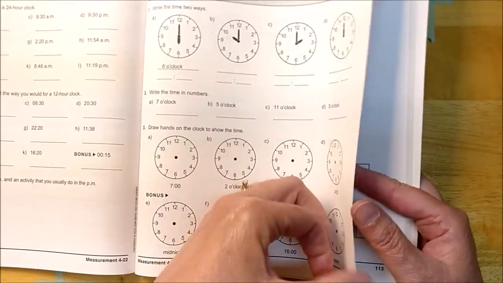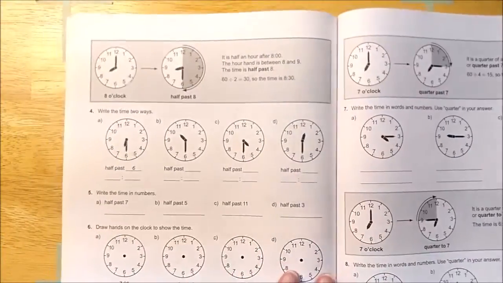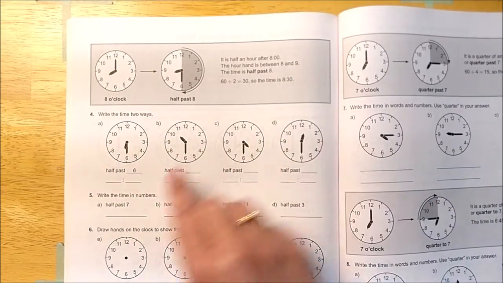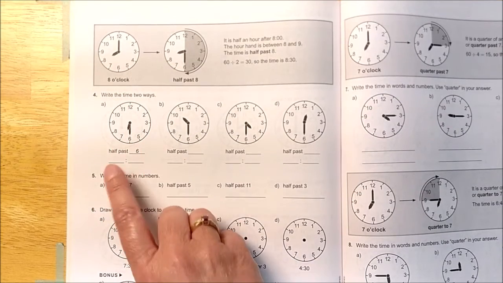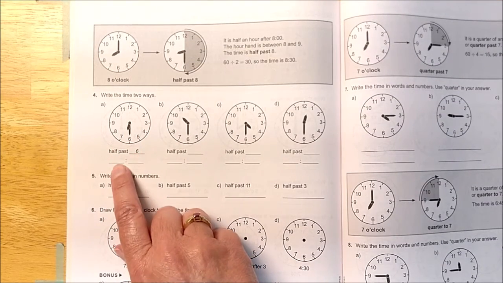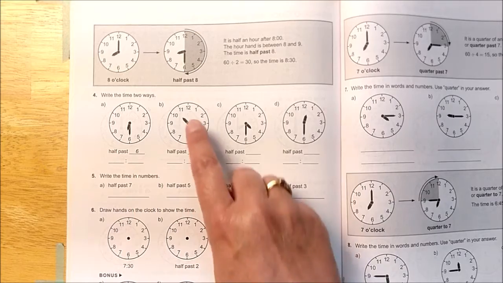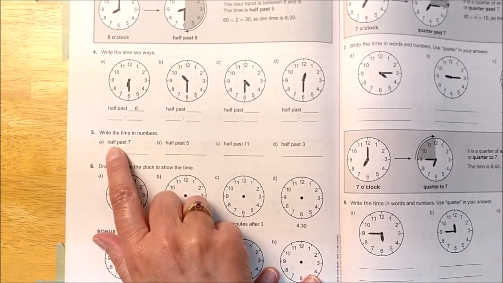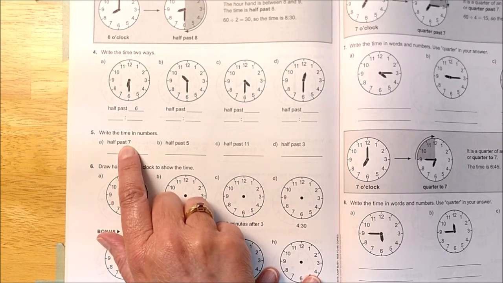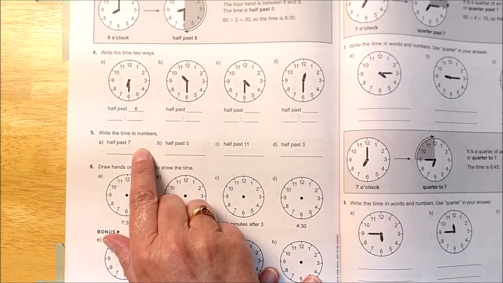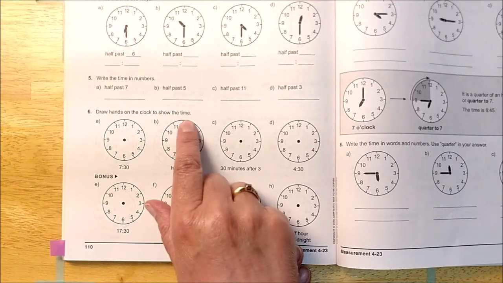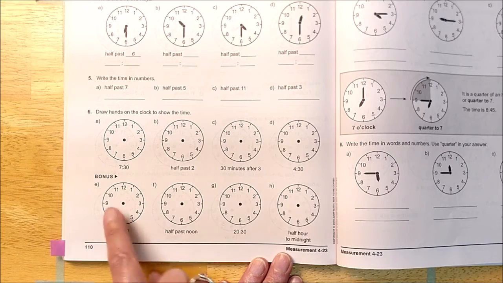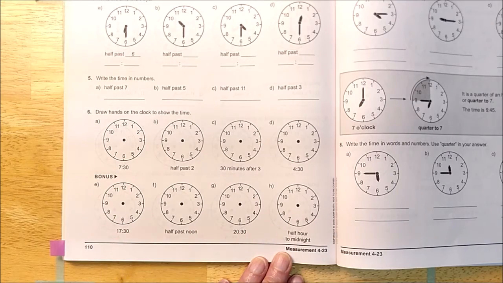The next page has us dealing with halves. So they have a help up here for you if you get stuck. Write the time 2 ways. So it's half past 6, or it's 6:30. Here they've written the time in words, you need to write it in numbers. So if it's half past 7, we would say it's 7:30. Here you need to draw the hands on the clock to show the time. So you're going to draw all the hands on there. And these ones are again dealing with 24-hour clocks.